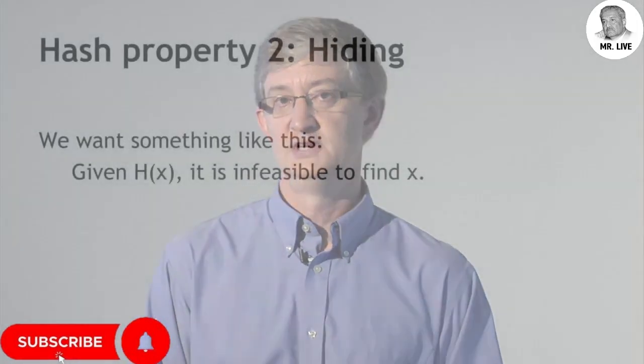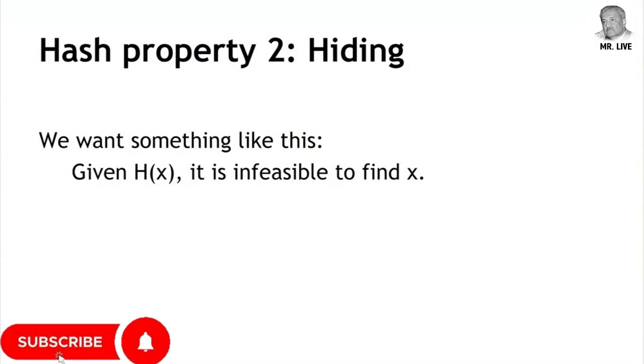And of course, this is useful because the hash is small. It's only 256 bits, while the original file might be really big. So the hash is useful as a message digest, and we'll see later on in this lecture and in subsequent lectures why it's useful to use hashes as message digests.